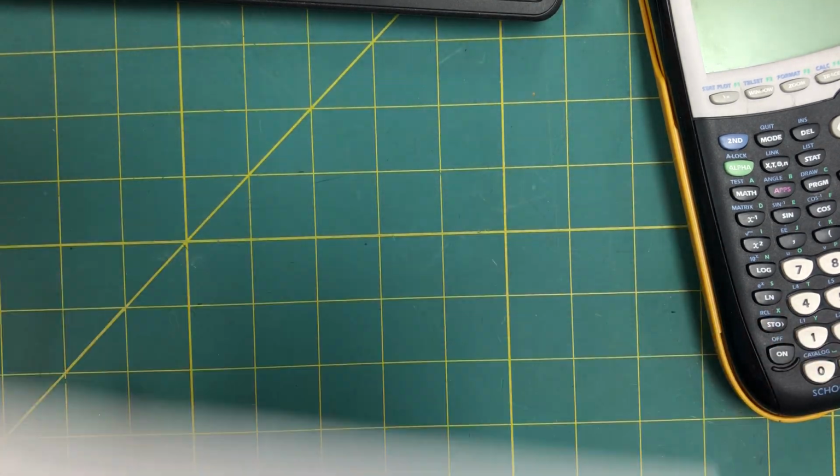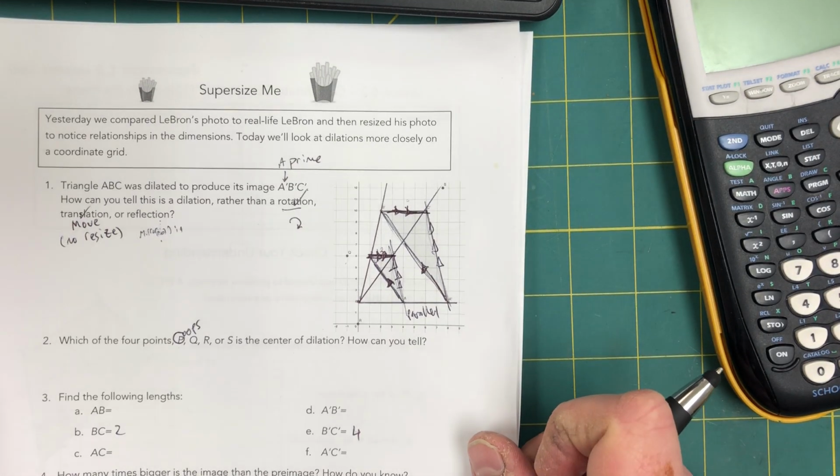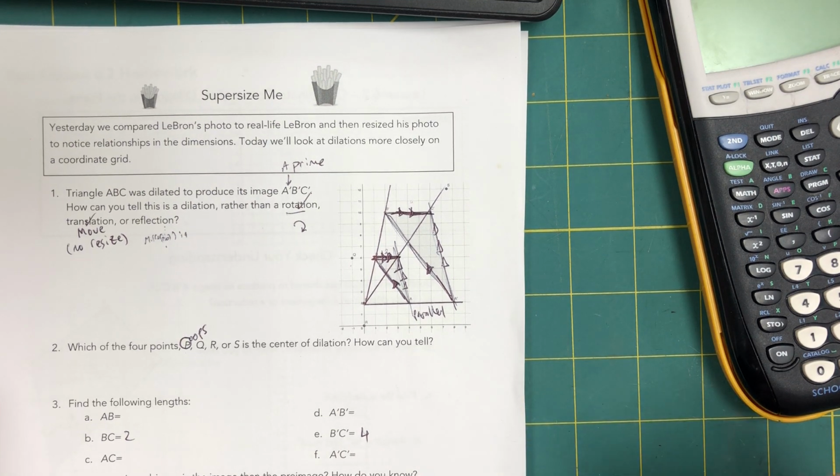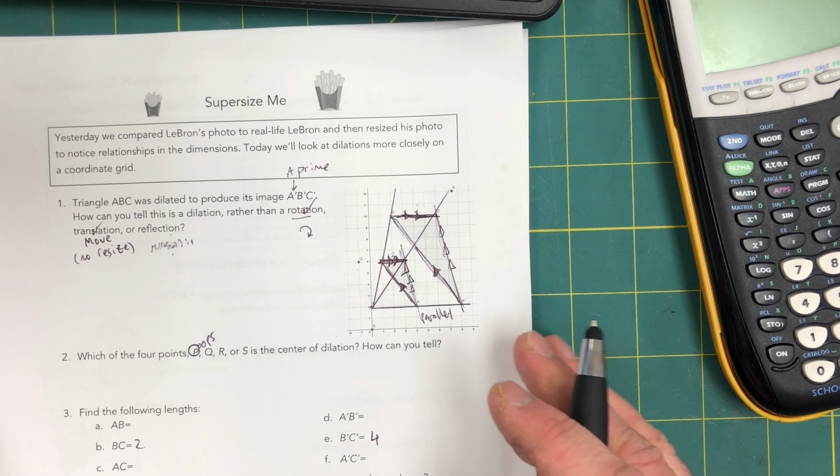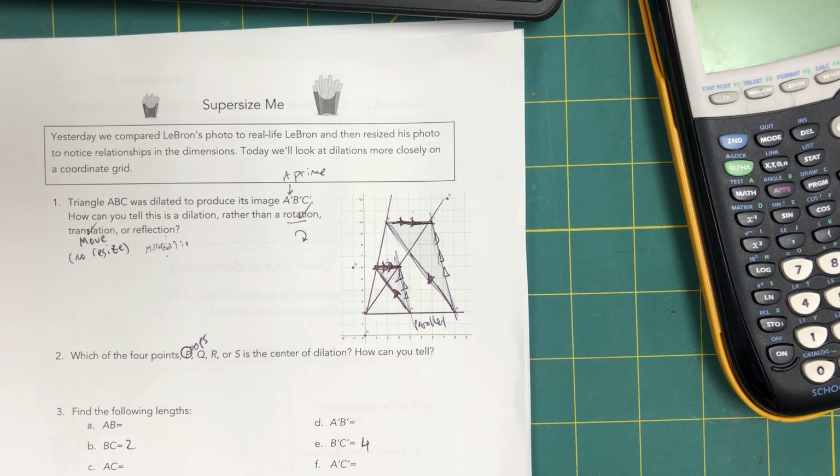So that's all well and good, but now we need to figure out the rest of these lengths. And so we're gonna use Pythagorean theorem for all of these. I've already pretty heavily marked up my diagram. Let me grab another copy.